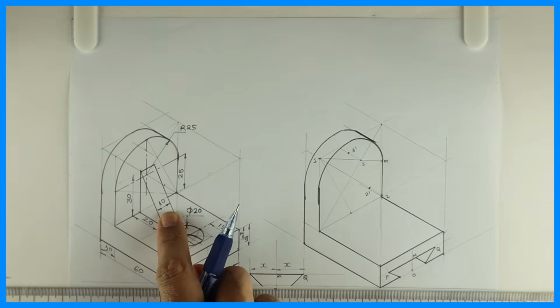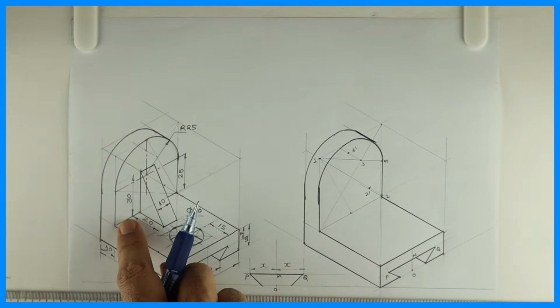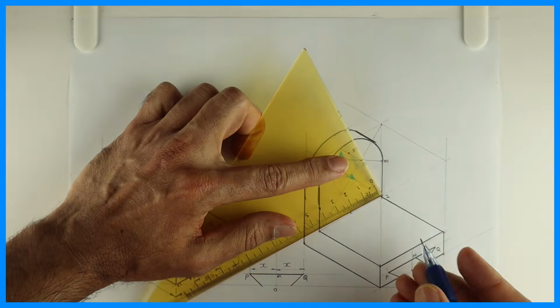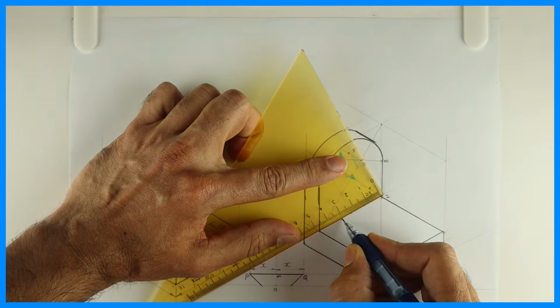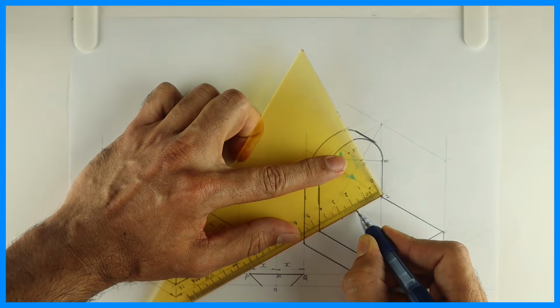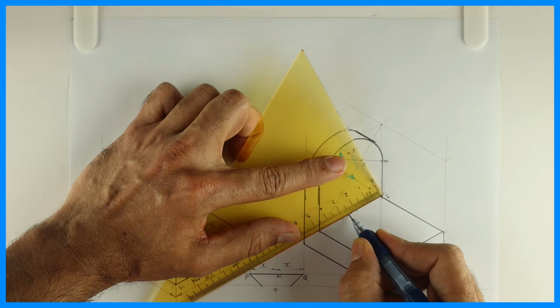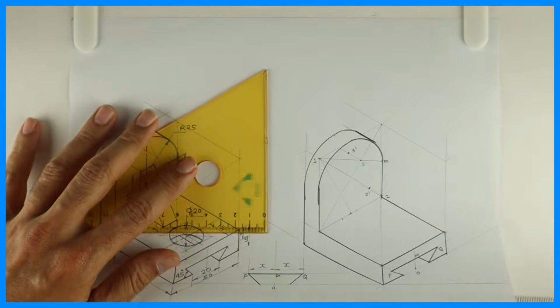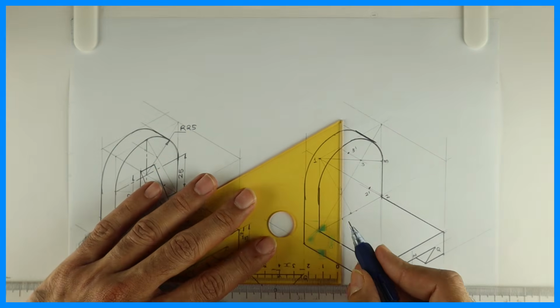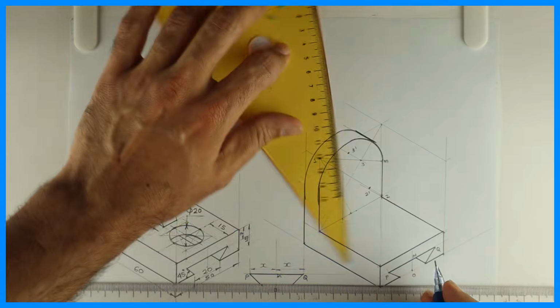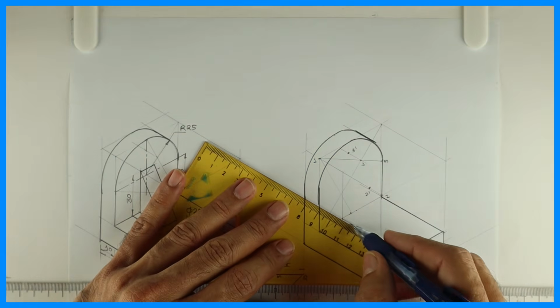Now see this, how much is this? 10. This is 50. 50 minus 10 is 40. So 20, 20 on both the sides. So you leave 20, 20 on both the sides. And you draw a vertical line of 30, and this is 20.